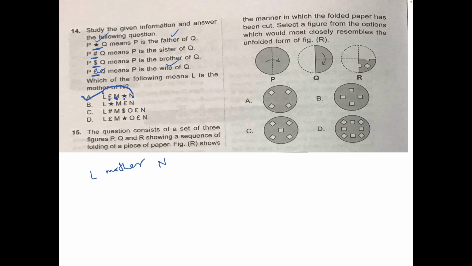Now, the next question says the question consists of a set of three figures P, Q and R showing a sequence of folding of a piece of paper. Figure R shows the manner in which the folded paper has been cut. Select a figure from the options which would most closely resemble the unfolded form of figure R. Now, if you see, here is a piece of paper.